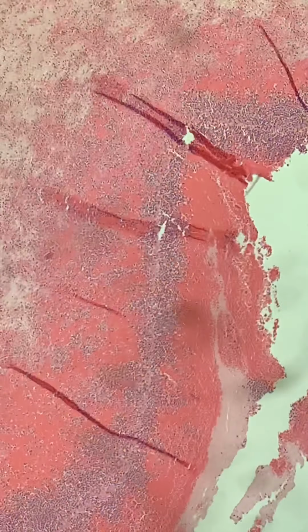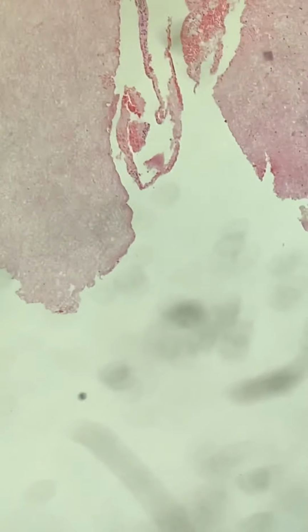Okay, and I'm going to show you that this too was adhered to the wall. Let me see if I can go. Just bear with me. This was a huge thrombus. Now I'm sure, okay, maybe it's in here, not there. Let me go over.